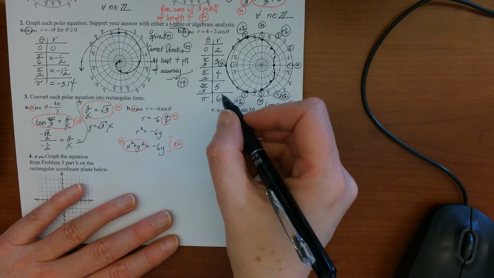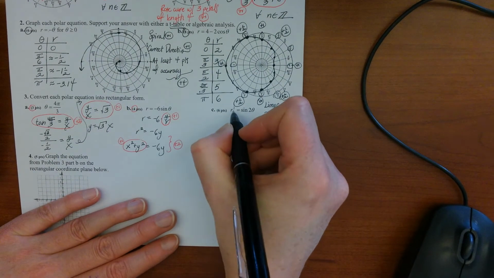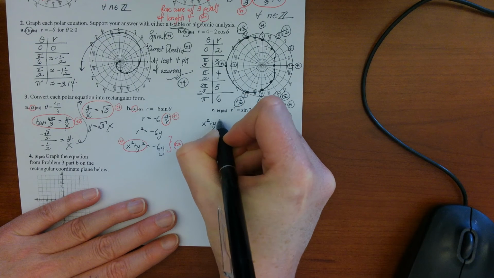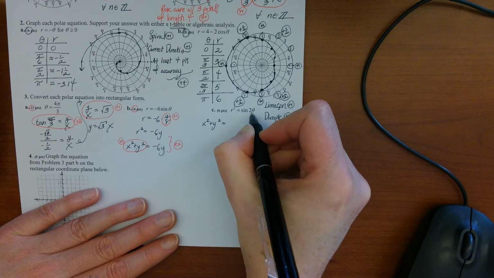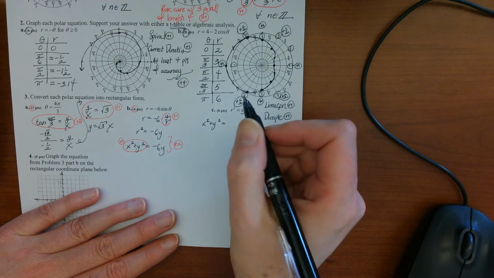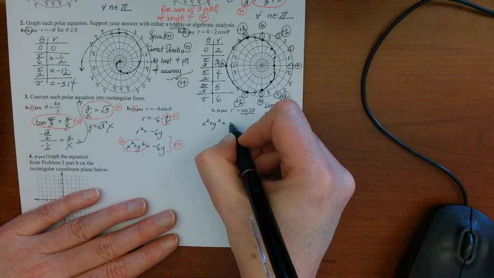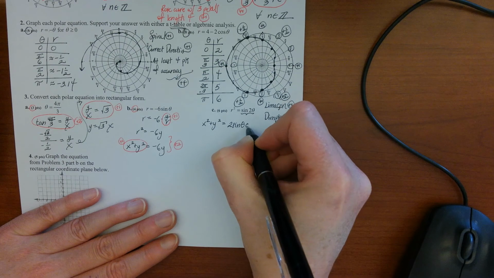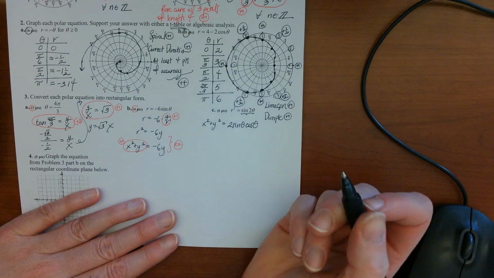All right, part C is worth 6 points. R squared you could immediately swap out for x squared plus y squared. Now sine 2 theta, you would need to expand using the double angle formula for sine. So you'd have 2 times sine of theta times cosine of theta.